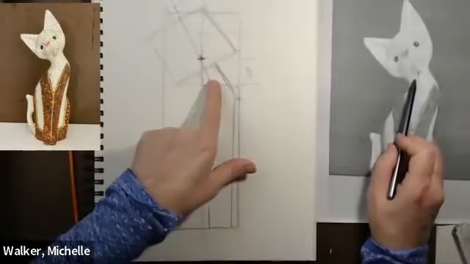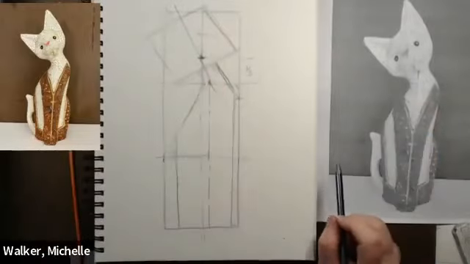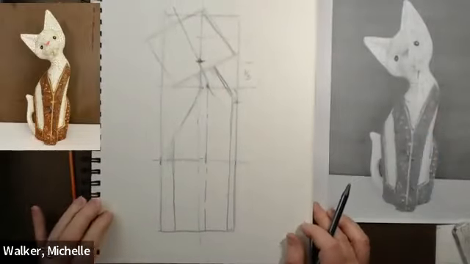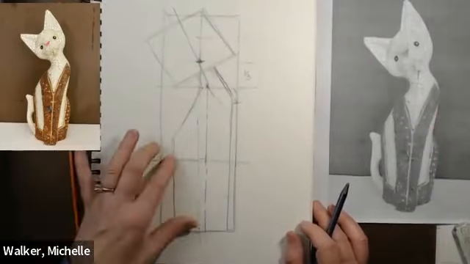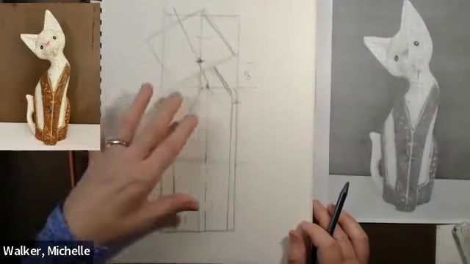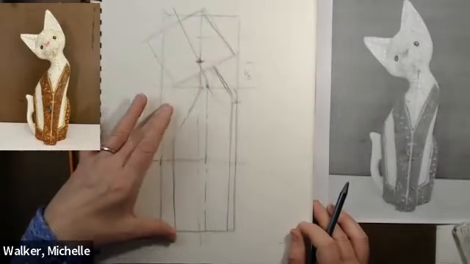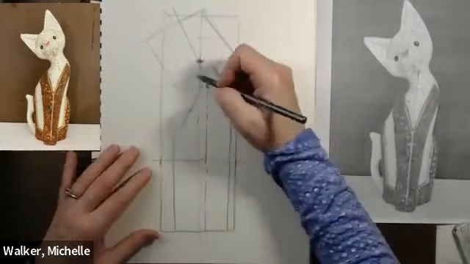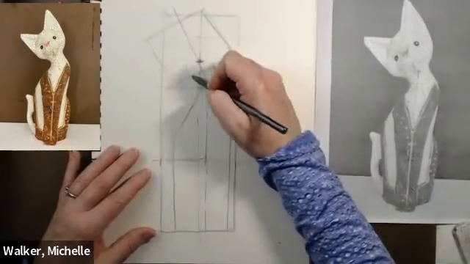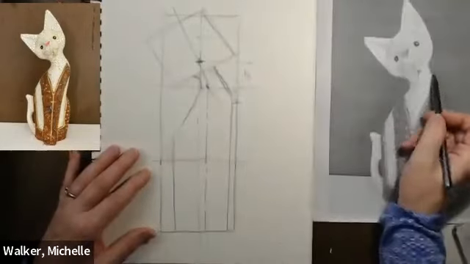I have the neck, and now I have the head. All right, so let's start drawing this thing. So you can start about anywhere at this point. The body feels the simplest to me, to be able to just start laying in this area right here.